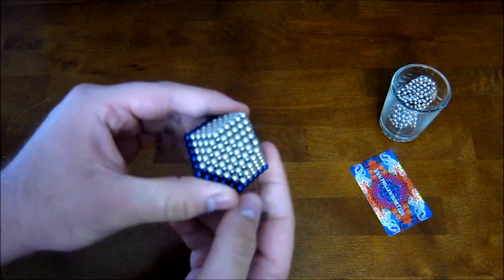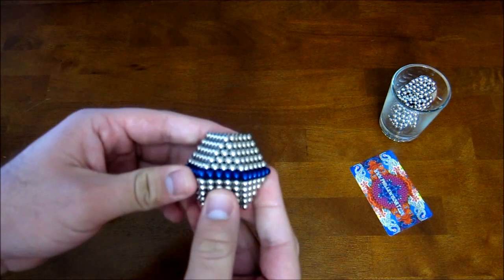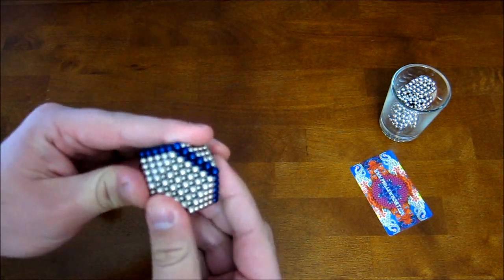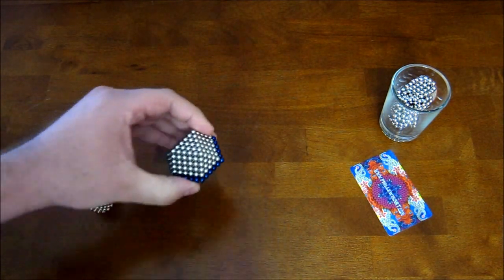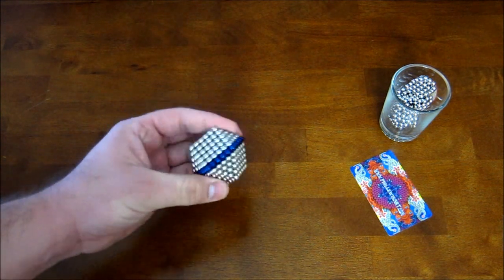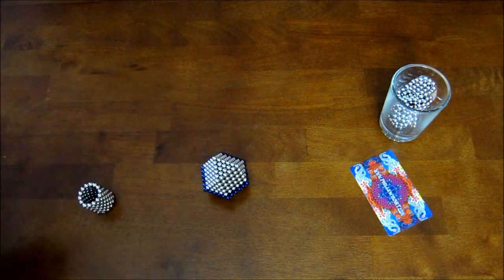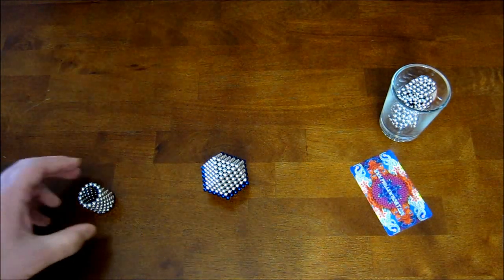Otherwise, it would be tough to see in the video what the polarity was. I mean, honestly, it's hard for me to tell if I don't have that there. But that is a solid cuboctahedron. And now to go on to the diagonal cube.